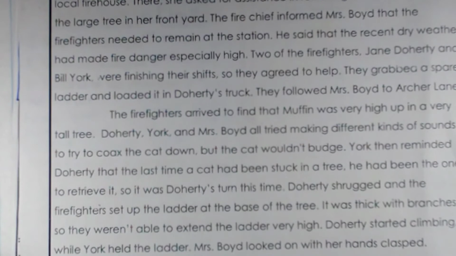Mrs. Boyd looked on with her hands clasped. Once Doherty reached the top of the ladder, she was about 20 feet from Muffin. She stepped out on a large tree limb. Immediately, a very large crack filled the air. The limb gave way. Doherty waved her arms to try to regain her balance, but she could not. She tumbled from the tree. Fortunately, she landed right on York, who broke her fall.